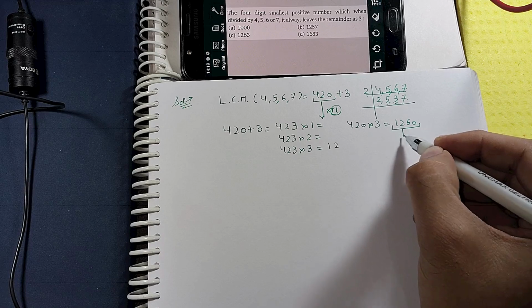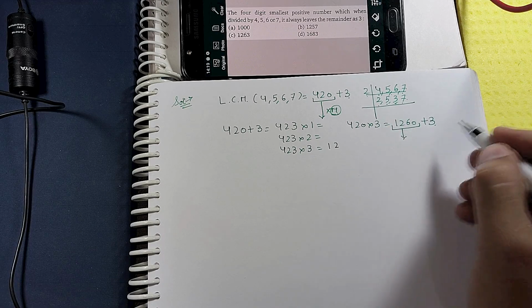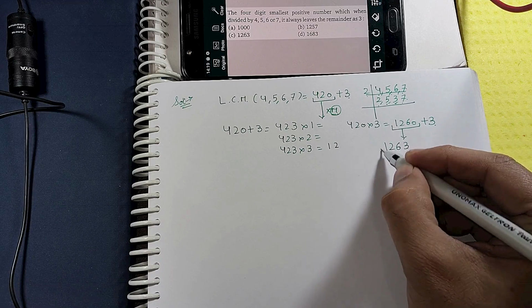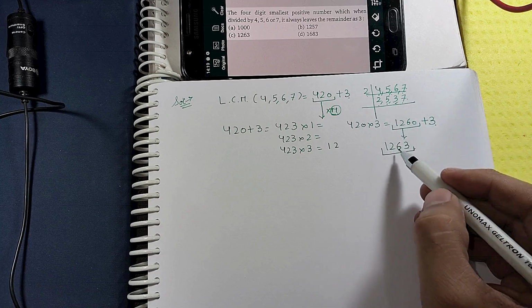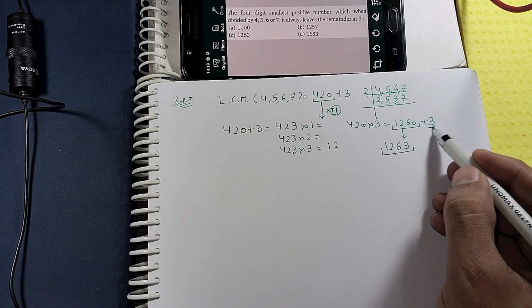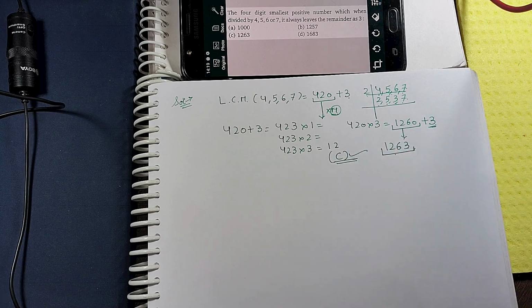Now this number will always be divisible by 4, 5, 6, 7. If I add 3 to it, this number will always leave a remainder of 3. So the number is 1263. When it is divided by 4, 5, 6 or 7, it will always leave a remainder of 3, right? So the right option will be option C, 1263.